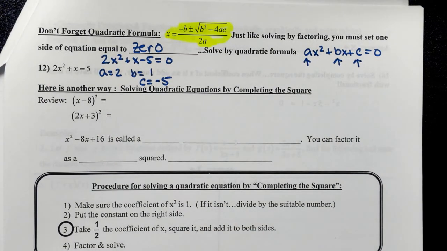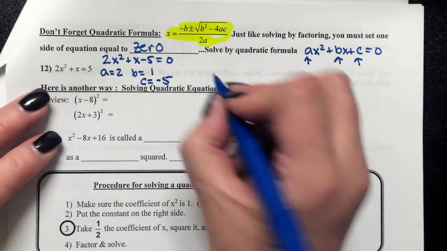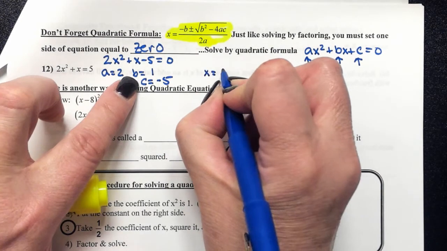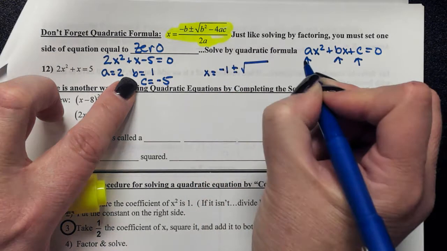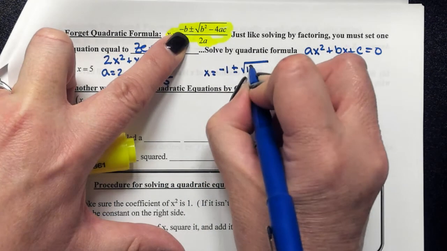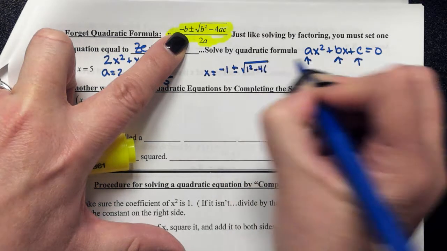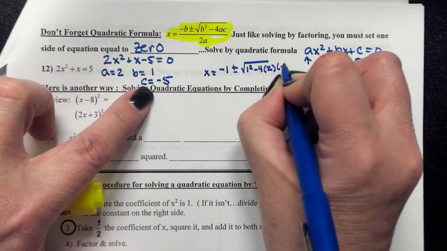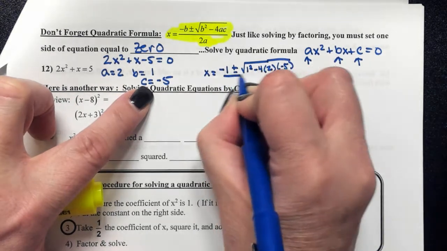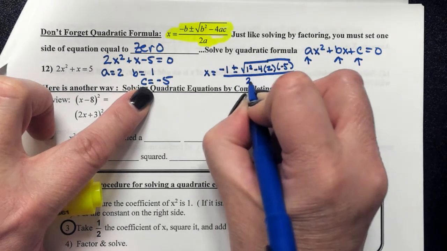So then you plug your a, b, and c into the formula. So x is going to be equal to negative b, which is going to be negative 1, plus or minus the square root of b squared, so that's 1 squared, minus 4 times a, which is 2, times c, which is negative 5, all over 2 times a, or 2 times 2.